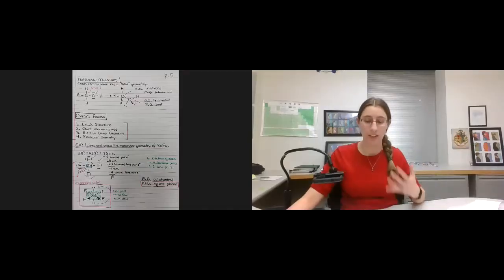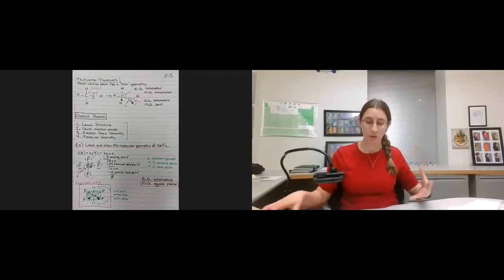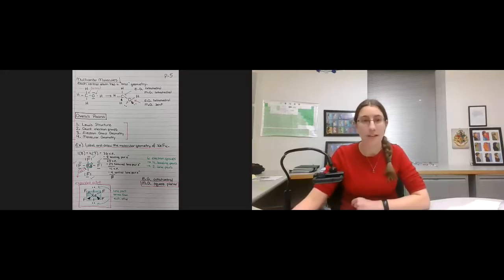So we now have all the skills we need to use a Lewis structure to determine what the molecular geometry looks like and what it is called for any of these small molecules. So the last topic we need to talk about is dipoles and polarity.